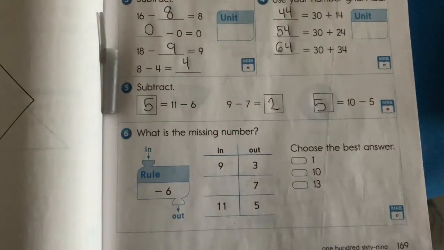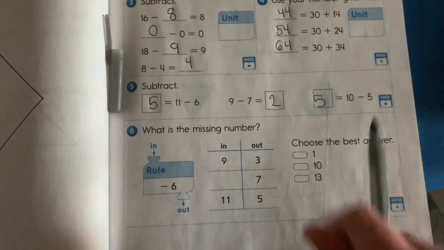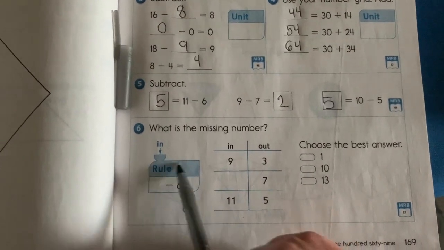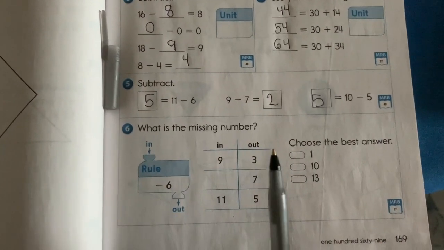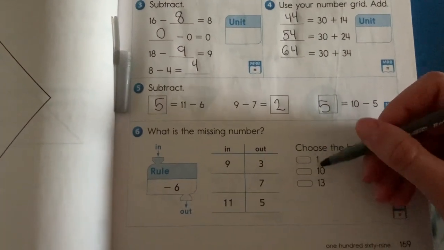All right, and last problem we're going to do today. What is the missing number? So we have a function machine, and the numbers are going in and having 6 taken away and coming out smaller. And this even gives us options for what our answers could be.